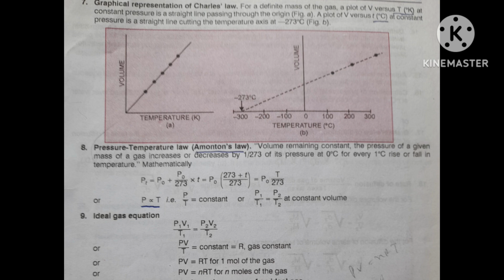Now, the relationship between density and pressure of an ideal gas. If a small m is the mass of the gas and capital M is its molecular mass, then what is the small n?